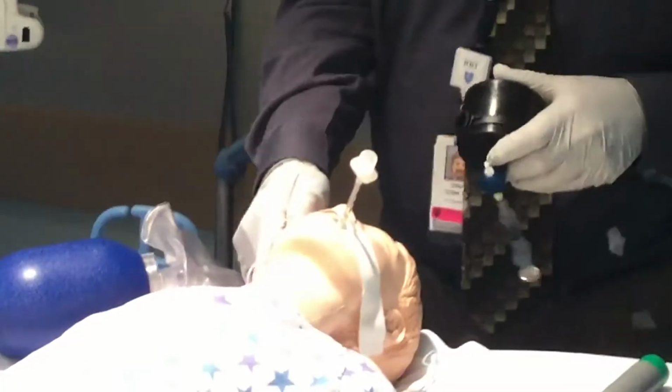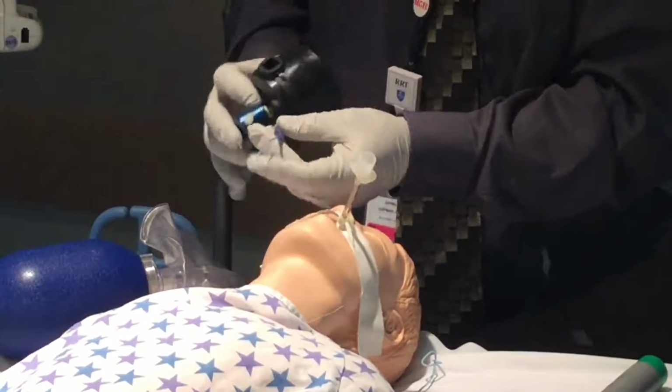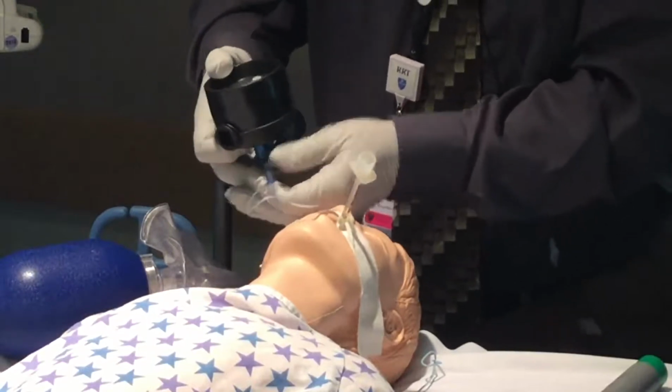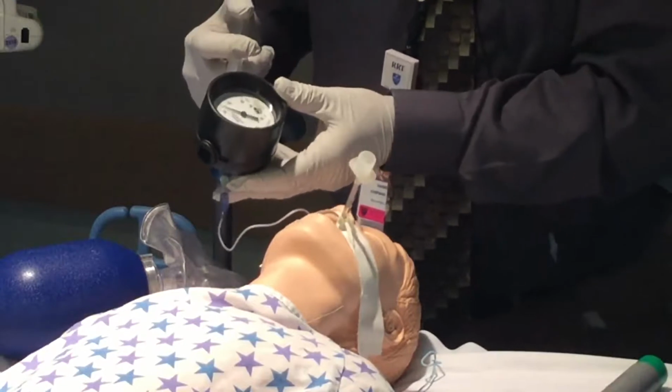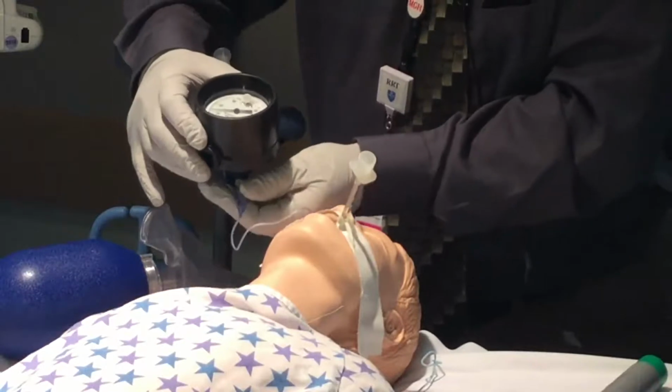It has been secured. Now we want to be sure that the pressure in the cuff is not excessive. I'll use a manometer with a syringe, connect to the tube, and inflate to a pressure greater than 20 but less than 30 centimeters of water.